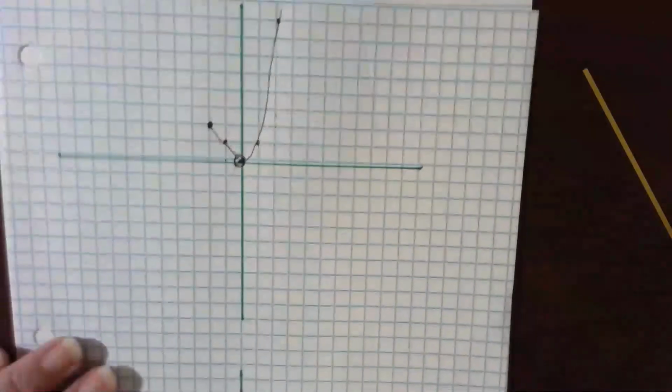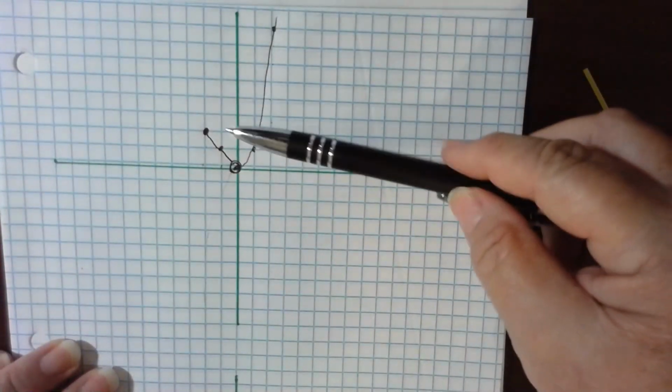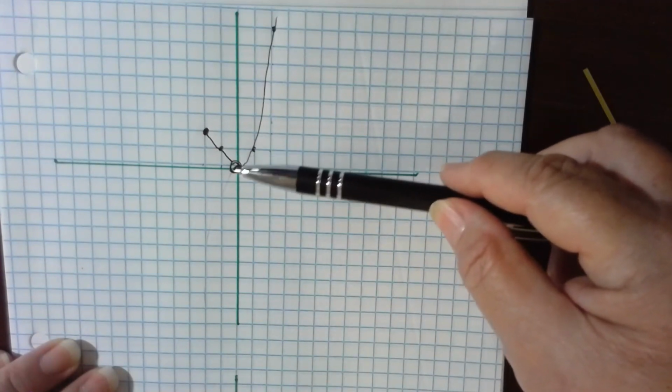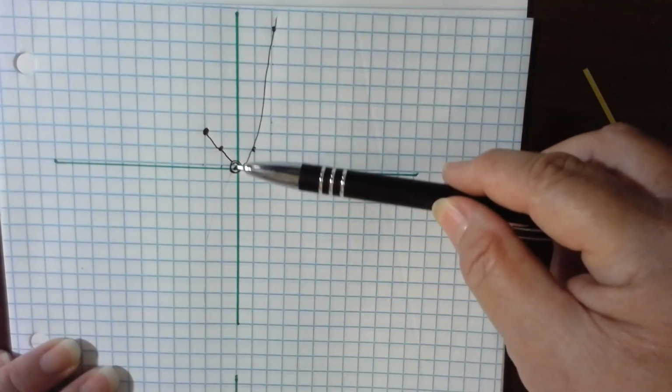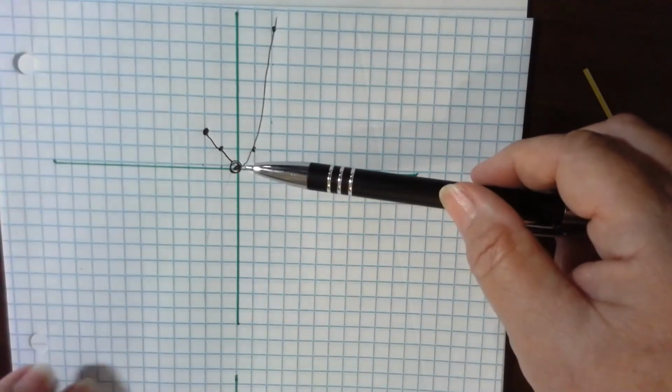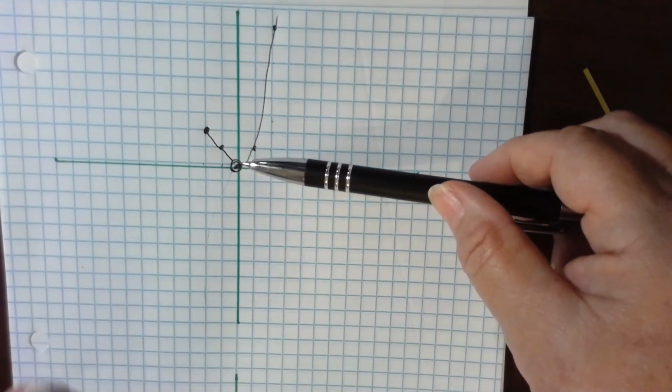The next question is the intercepts. Well, let's look at this graph. The only place that it could have a potential for an intercept is right there, but that's an open circle. So that means this graph has no intercepts at all.